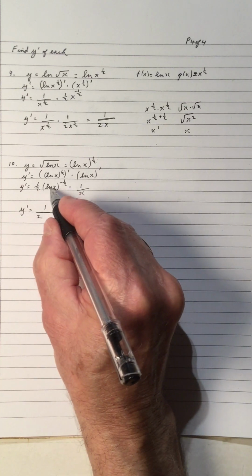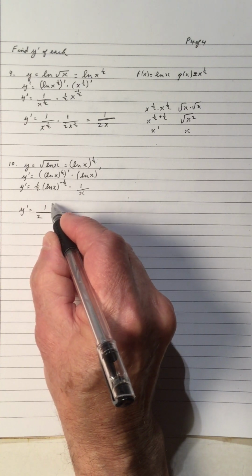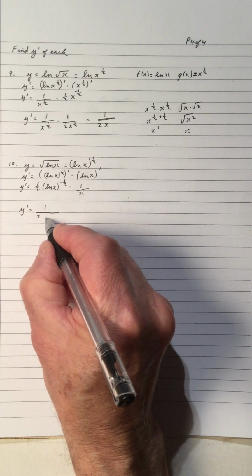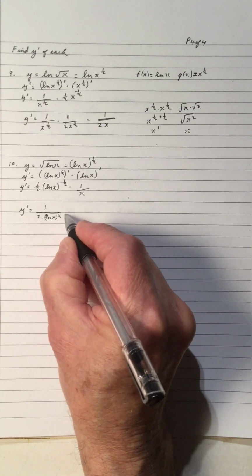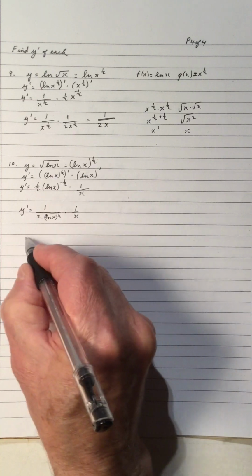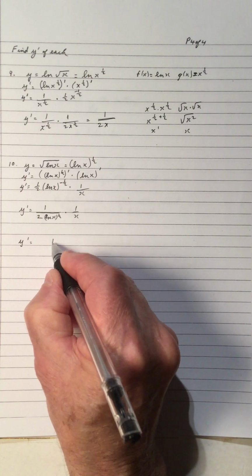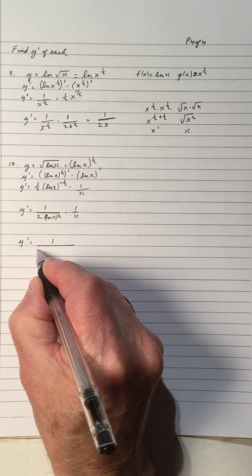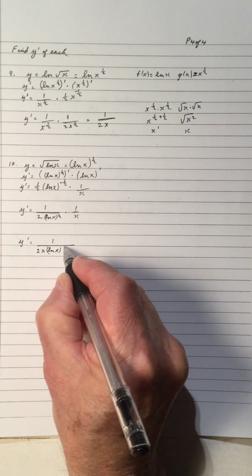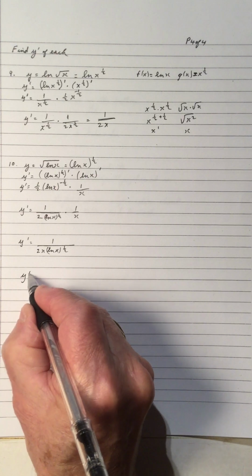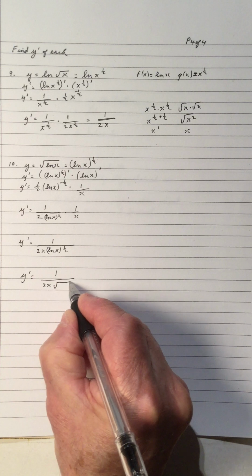And ln x to the negative a half is 1 over ln x to the half times 1 over x. So that's y prime. So we have 1 times 1 is 1. We have 2x ln x to the 1/2. Y prime is 1 over 2x root ln x.